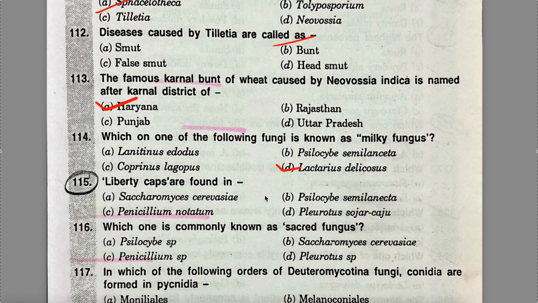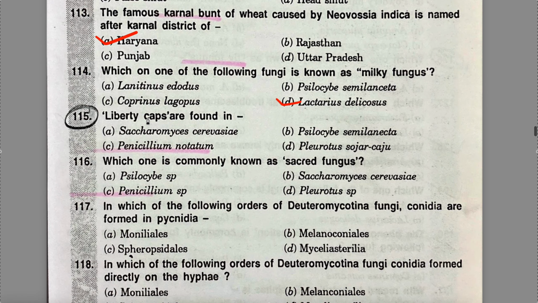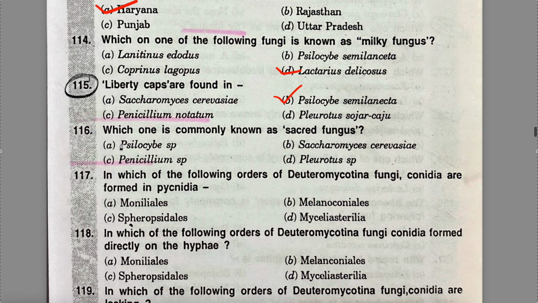Answer option D. 115. Liberty caps are found in Saccharomyces, Xylaria, Psilocybe, Penicillium, or Pleurotus? Answer option B. 116. Which one is commonly known as sugar fungus?